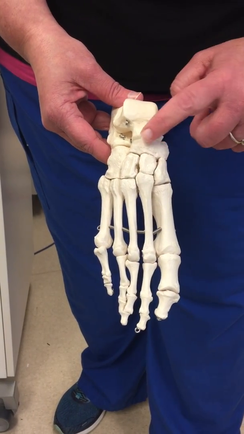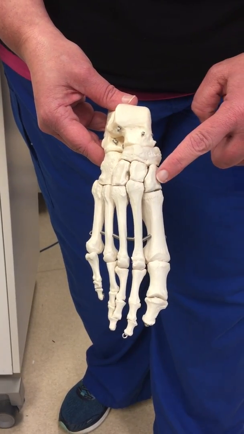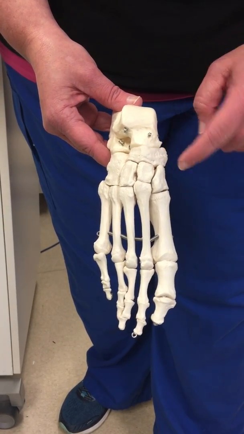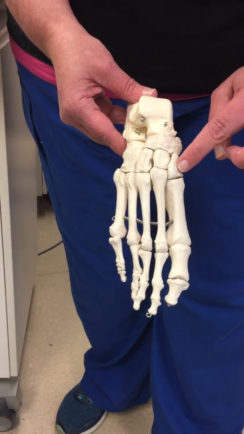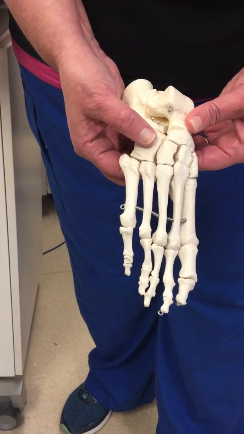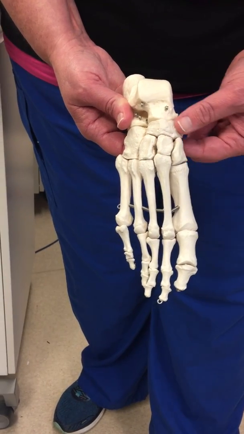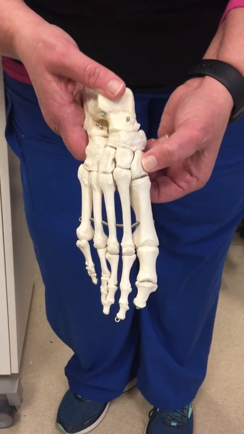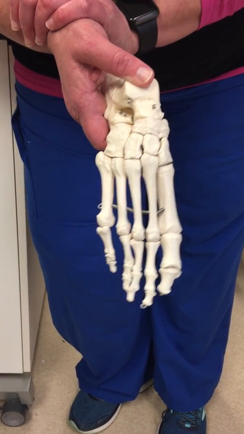Just anterior to the talus is the navicular. And then you have a set of three bones right here that you just need to know collectively as the cuneiforms. These are the cuneiforms. This is the cuboid right here. So just anterior to the calcaneus is the cuboid. And then we have the cuneiforms. So these would be called the medial cuneiform, the intermediate cuneiform, and the lateral cuneiform.